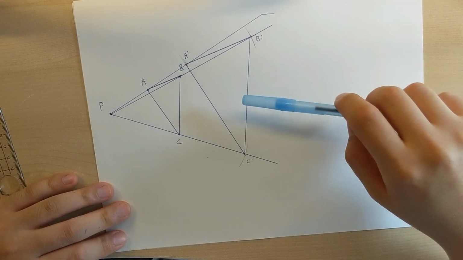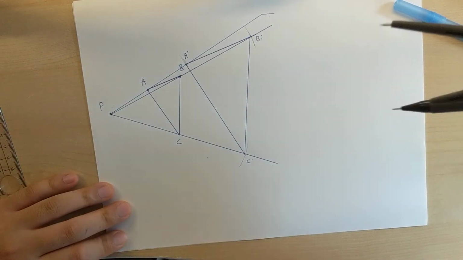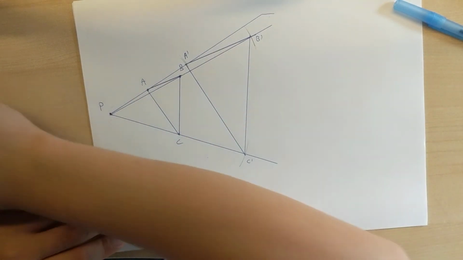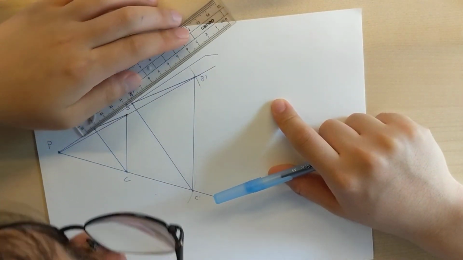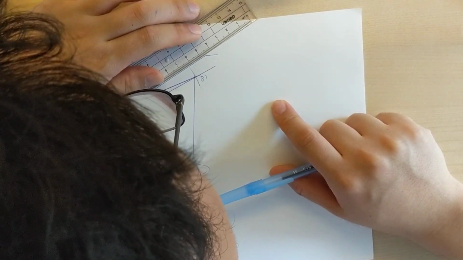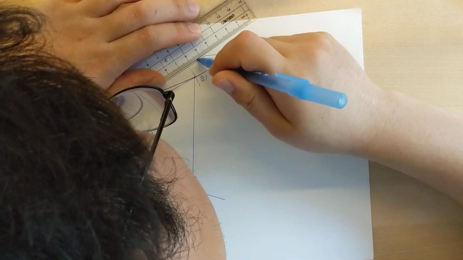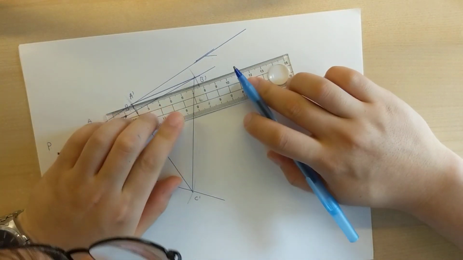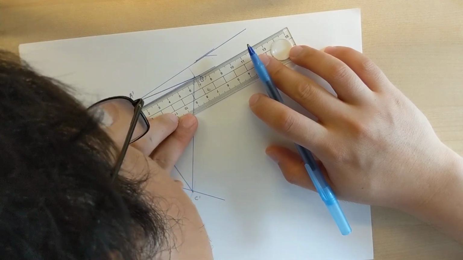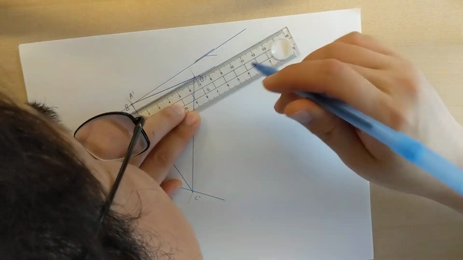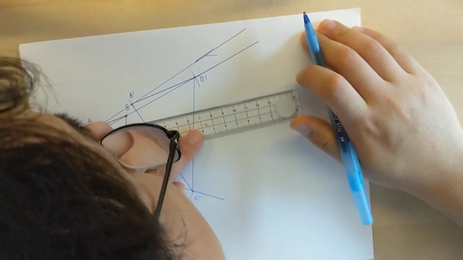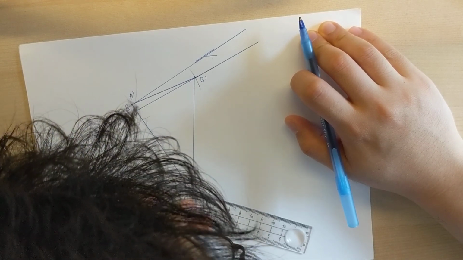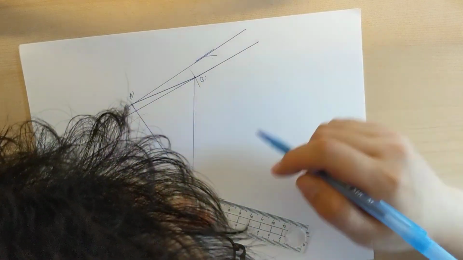Now I can actually repeat this one more time, however many times I want, right? So if I wanted to, let's say, find the dilation by a factor of 3, I can actually continue this. I'm going to extend the lines that I've made, and essentially just repeat this process by measuring the distance between P and A, P and B, and P and C.